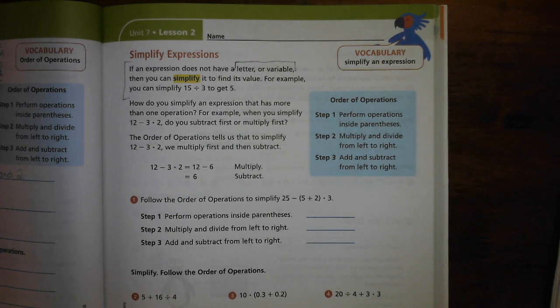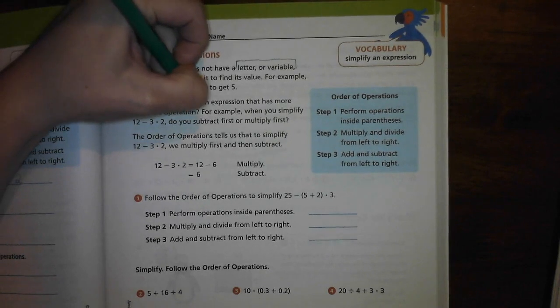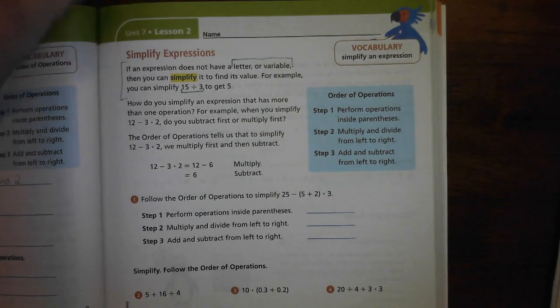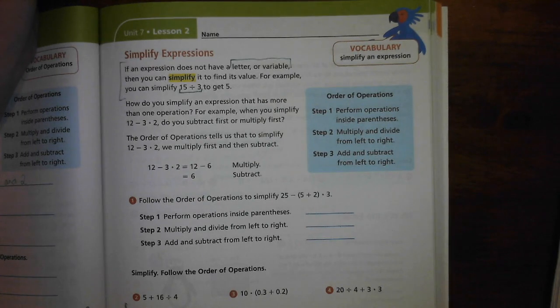Simplifying an expression is the same as solving an equation. For example, you can simplify 15 divided by 3 to get 5. We call it simplifying an expression because it does not have an equal sign, so we're not solving it.